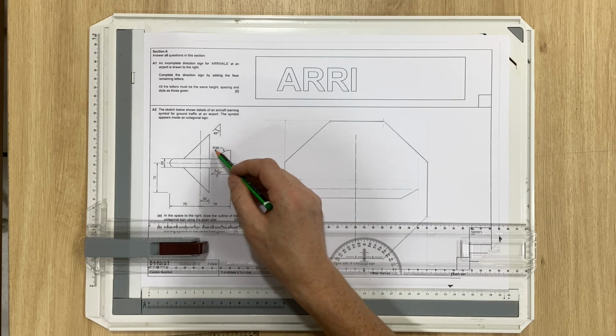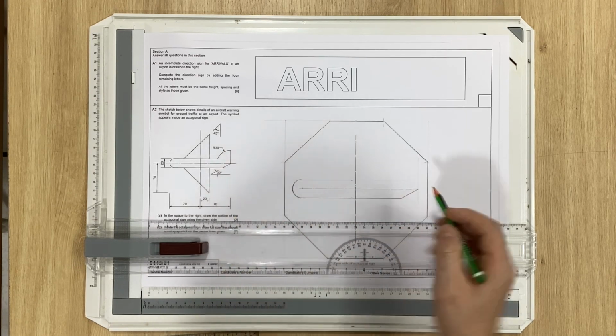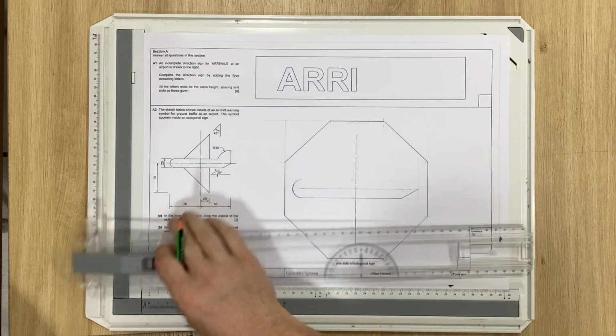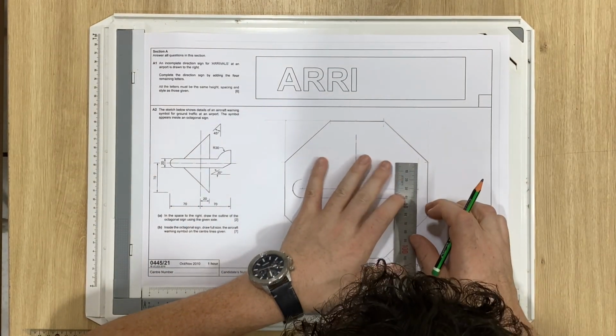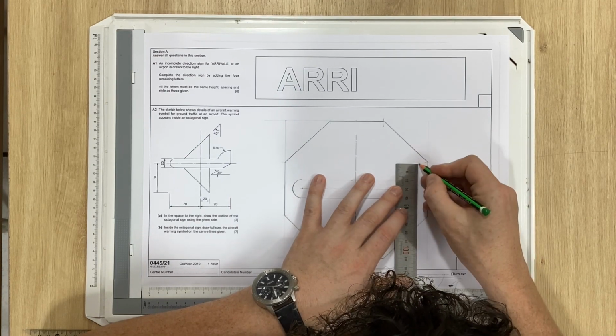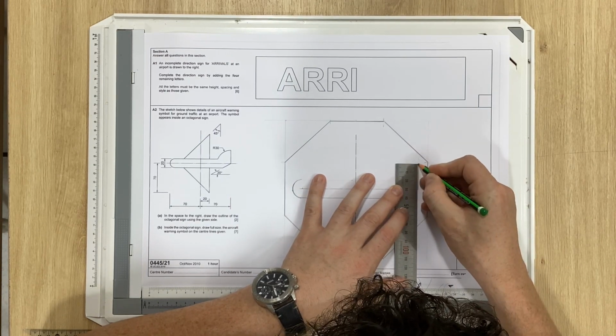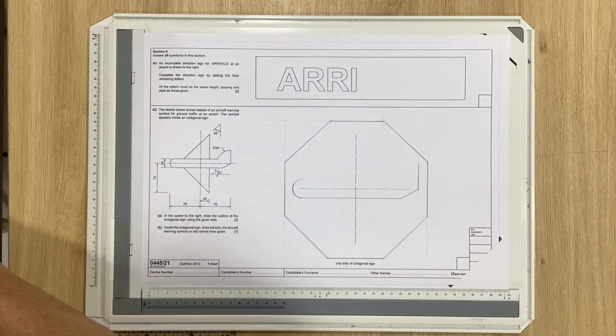So to look at this part next, it says radius 30. So the radius is there. So from that line, I'm going to measure up 30. So from the centre line, I do my line thicker. So that's the back. And that's going to be the point of the compass, that's going to be the pencil of the compass.